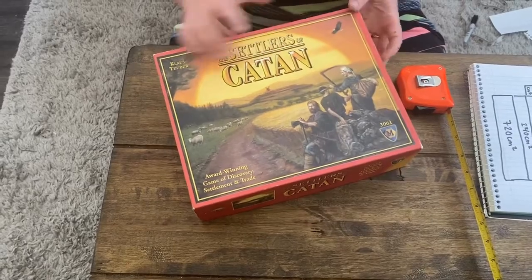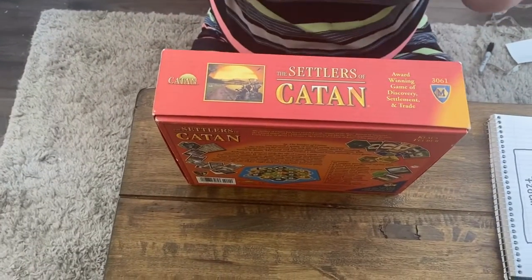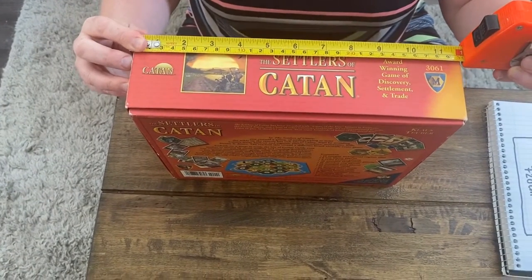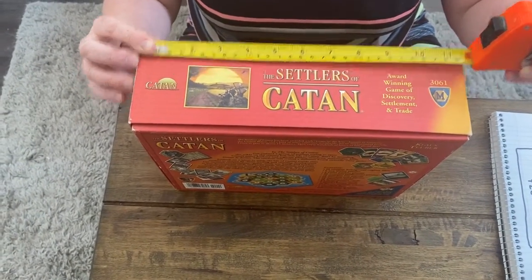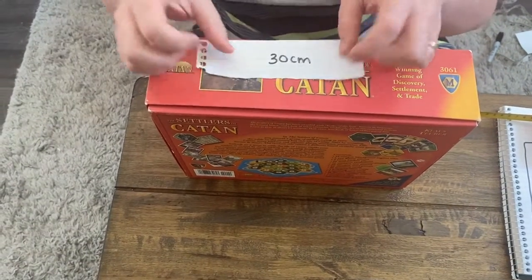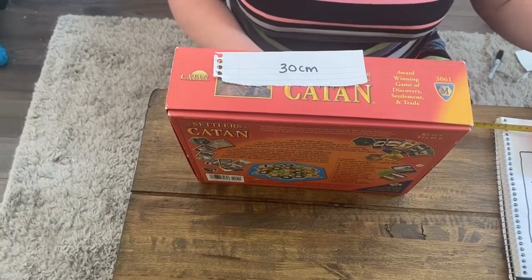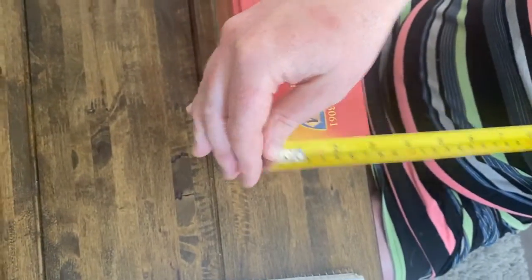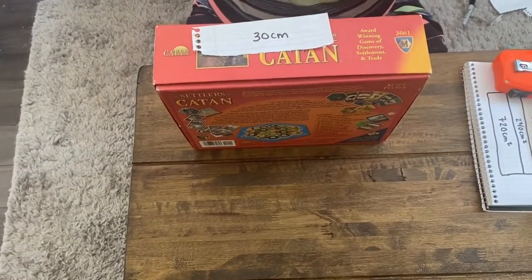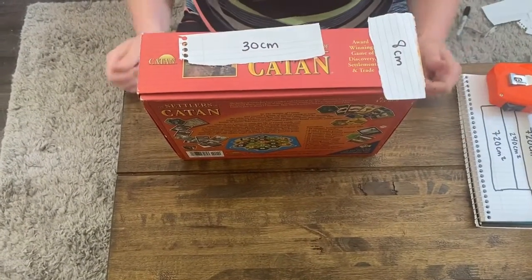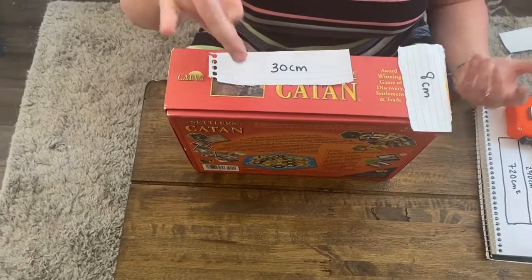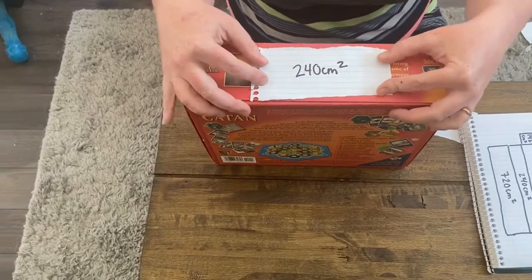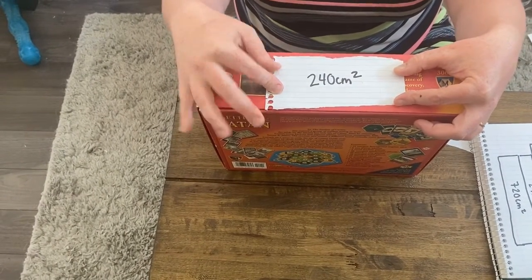So we're going to flip this over. We're going to take our measuring tape. Again, we're on the bottom and we're looking at the length of this side, which is 30 centimeters again, right? Because it's the same as one of the other sides. And then we're going to measure this little one, which is different because it's smaller, and we're looking at 8 centimeters. So again, when we're figuring out area, 30 times 8, totally use a calculator for this. And then you're going to see it equals 240 centimeters squared.